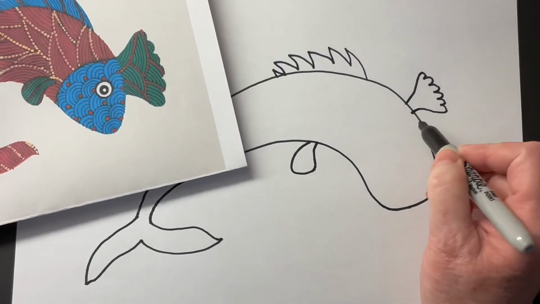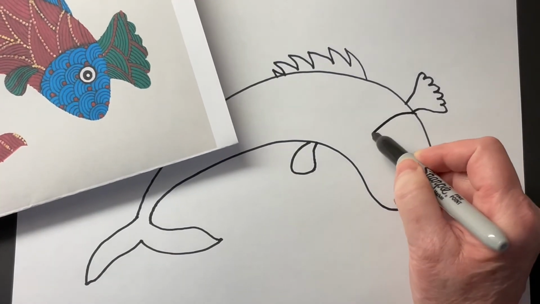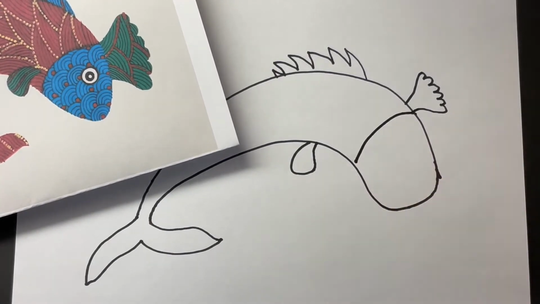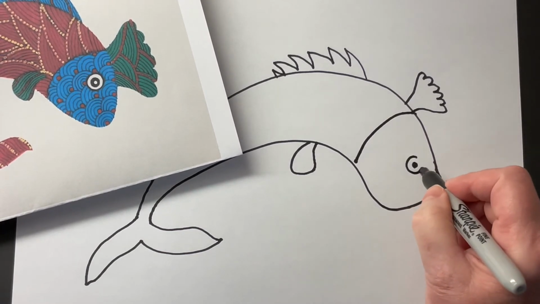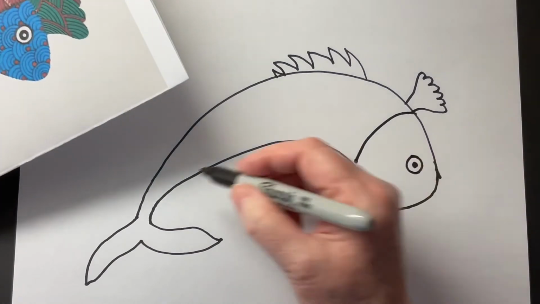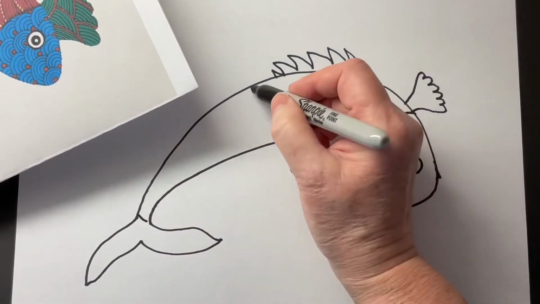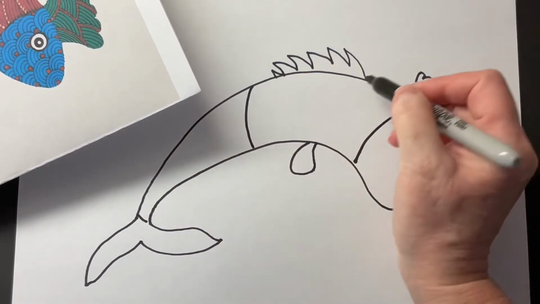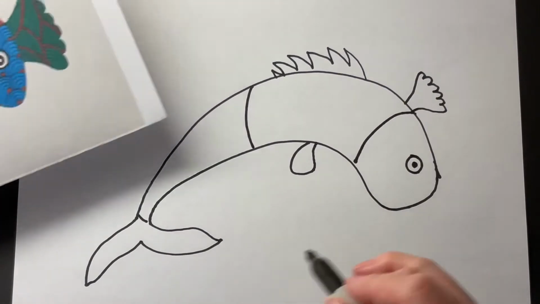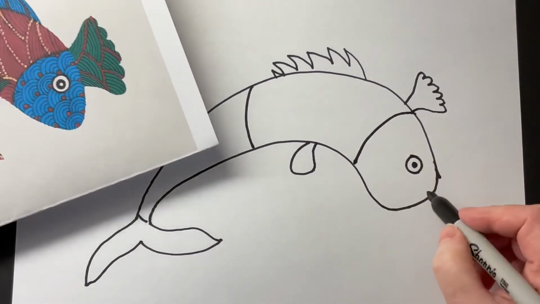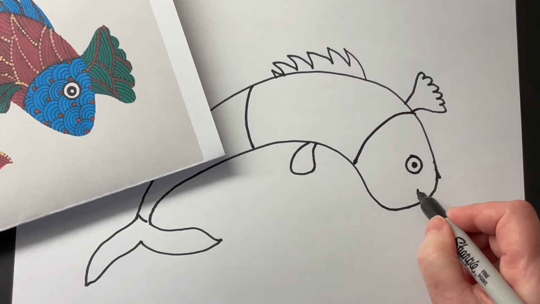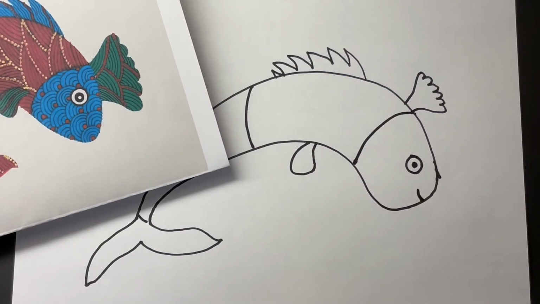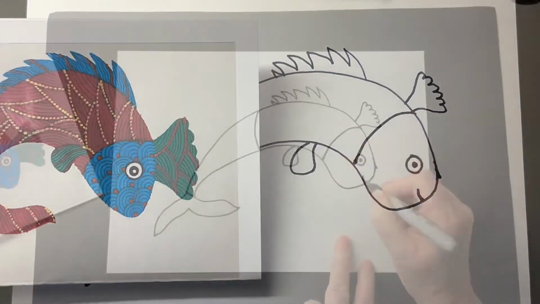And then I would divide this fish up into sections. So there's a section there. There's his eye. There's a section there. I might break this area up into sections and put different patterns in each one. I think it doesn't have a mouth, but I think I'm going to put a mouth in mine. Smiley mouth says a smiley fish. And I'm going to start to put some patterns in now.